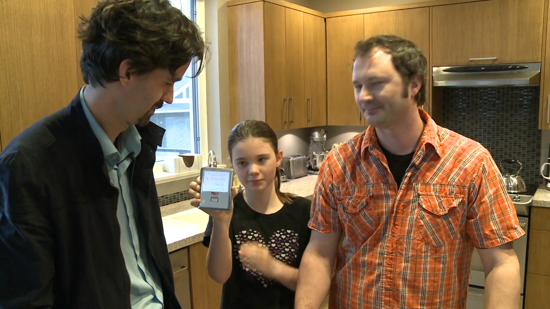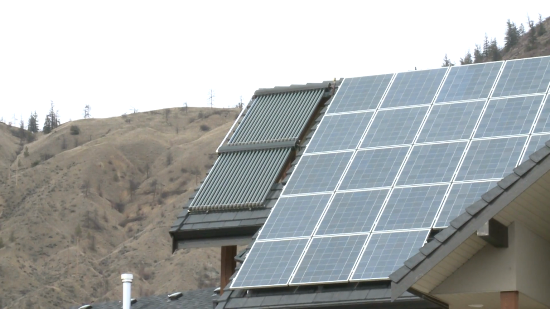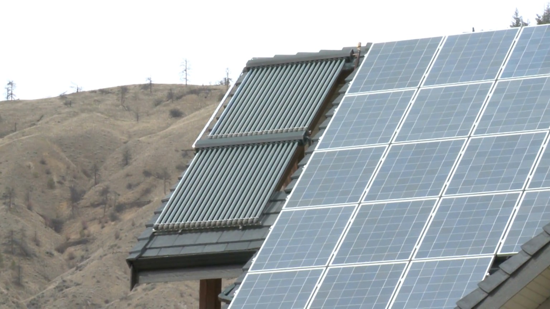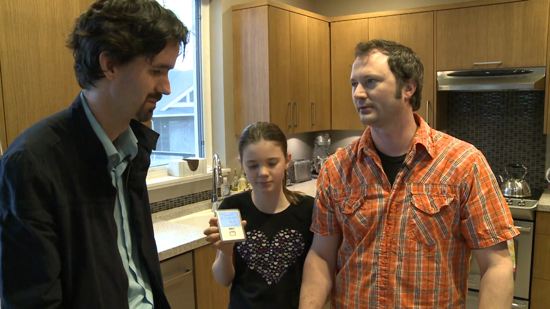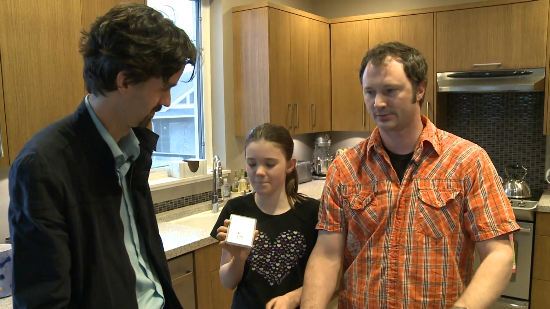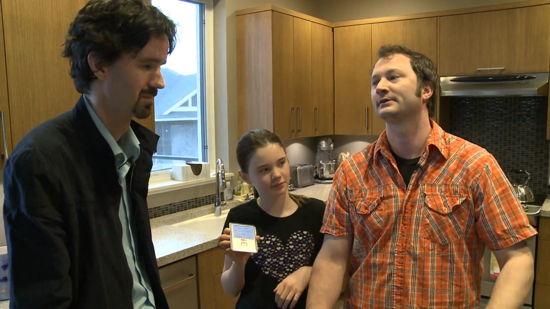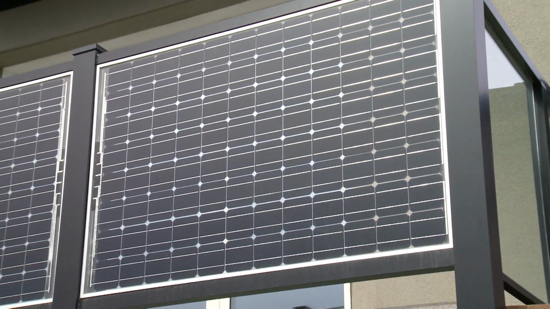Wow, that's not bad. That's pretty neat. I also like how even the temperature is in the house too. It's pretty neat to know it's efficient because downstairs is the same as here, and the same as upstairs. So it's pretty cool, I think.